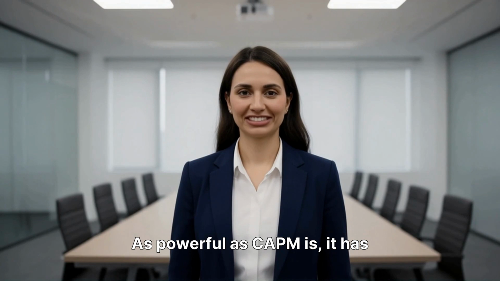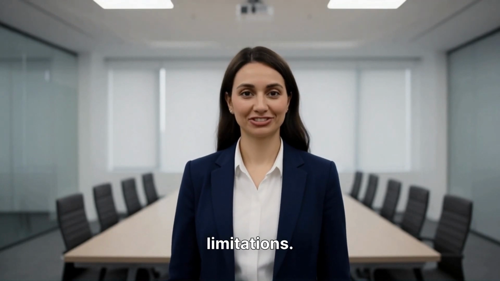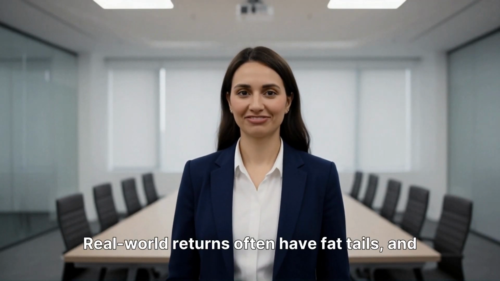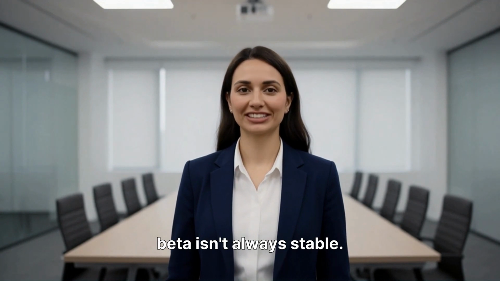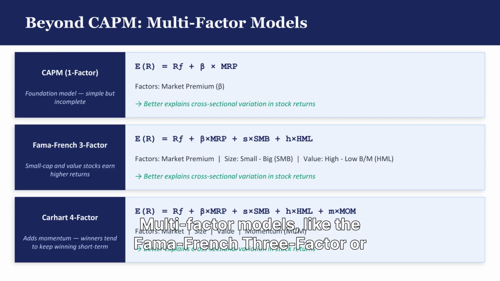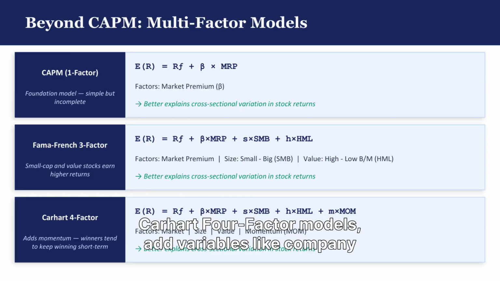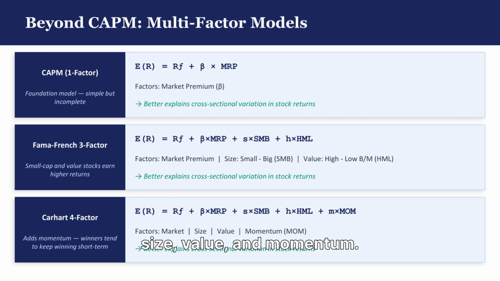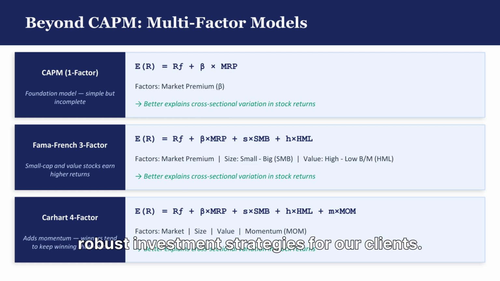As powerful as CAPM is, it has limitations. Real-world returns often have fat tails, and beta isn't always stable. This is why we also explore multi-factor models. Multi-factor models, like the Fama-French 3-factor or Carhart 4-factor models, add variables like company size, value, and momentum. These factors help us better explain the variation in stock returns and build more robust investment strategies for our clients.